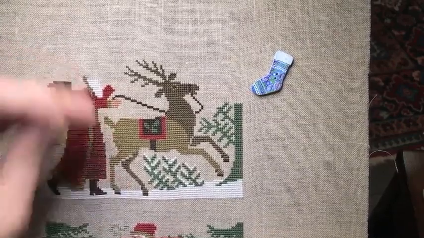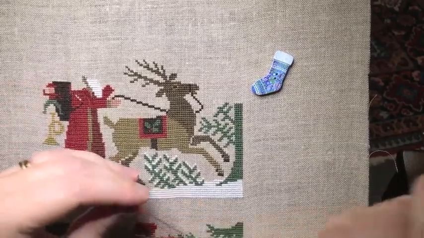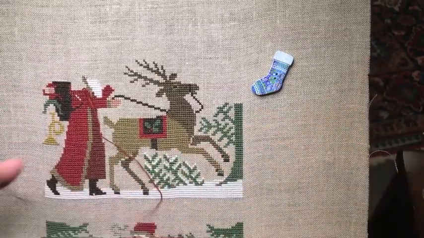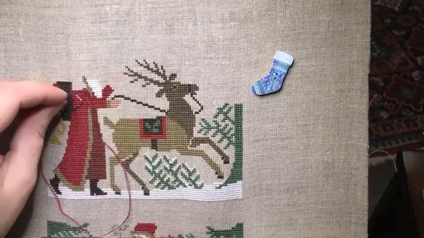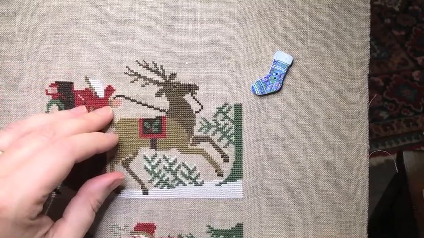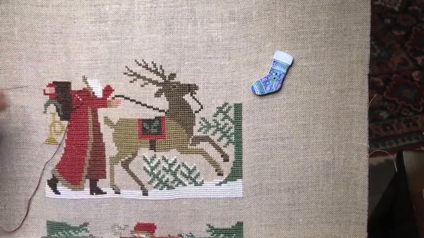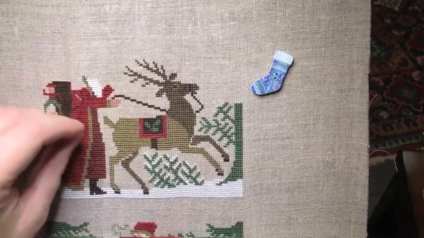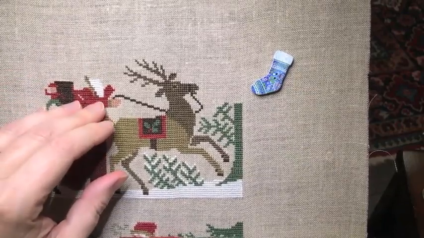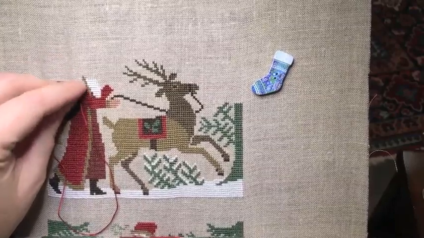Well, the reason I do that is because it conserves floss. I always tend to choose, or try to choose, the path of least resistance. So the shortest distance possible that will achieve the neatest, tidiest stitch is going to be the path that I choose.